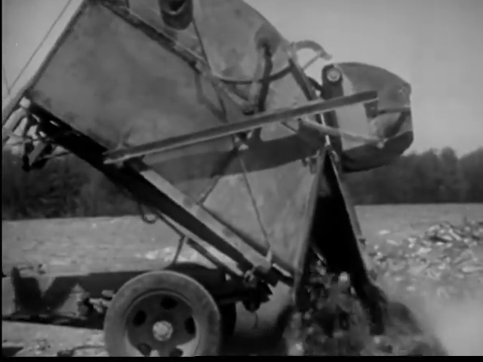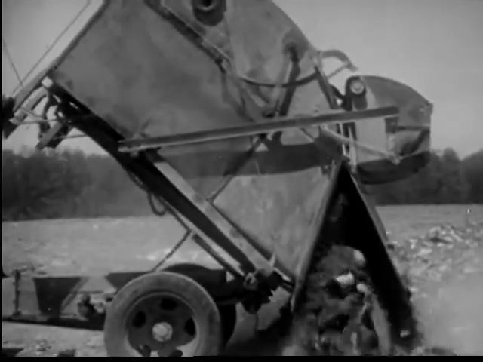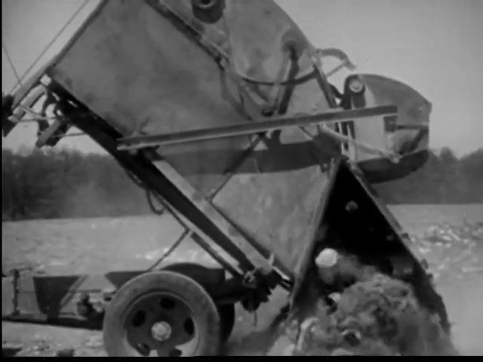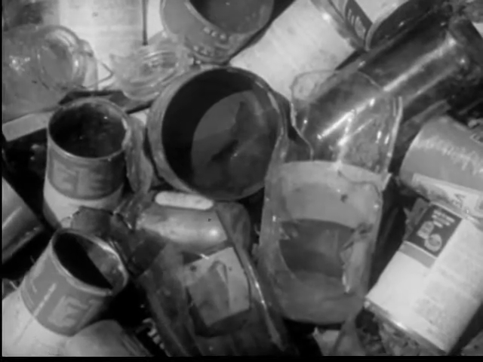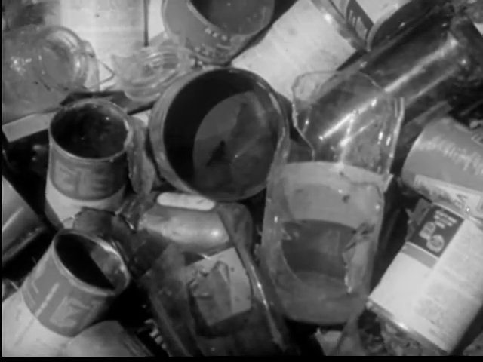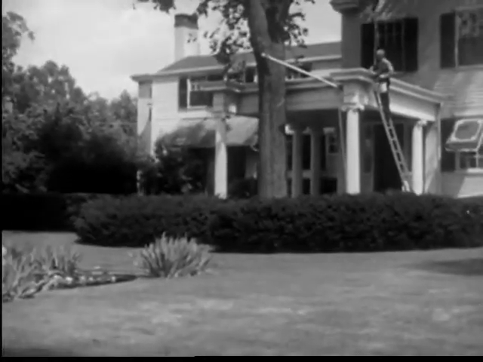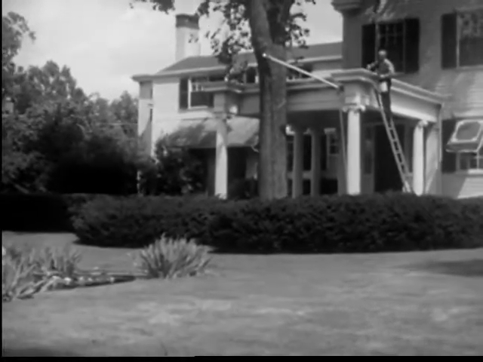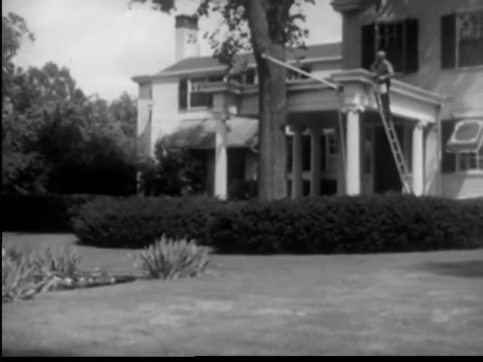Mosquitoes breed in trash heaps where water may collect. Old tin cans filled with rainwater become breeding places for mosquitoes. Undrained puddles of stagnant water are filled with mosquito wrigglers during the breeding season. Most of the mosquitoes that annoy us breed in many places right around our homes.